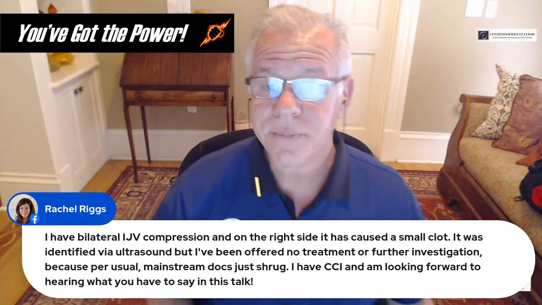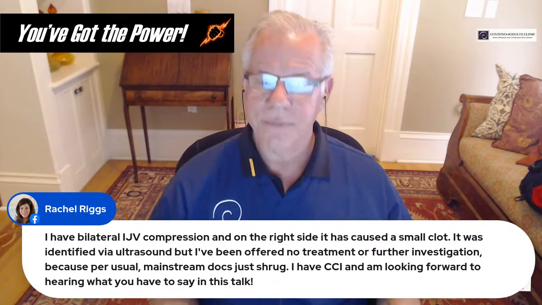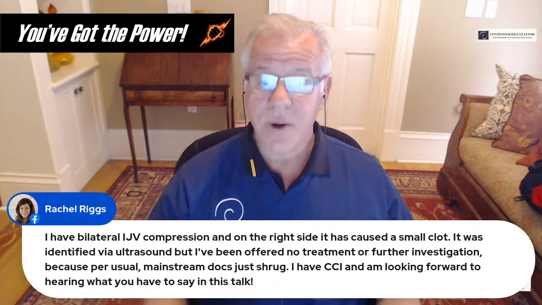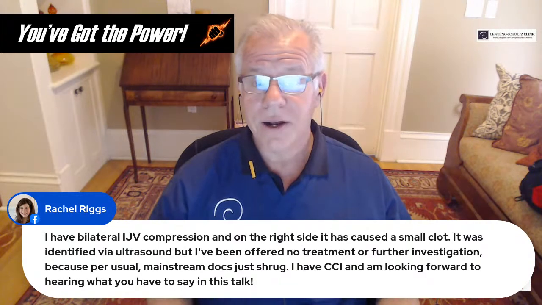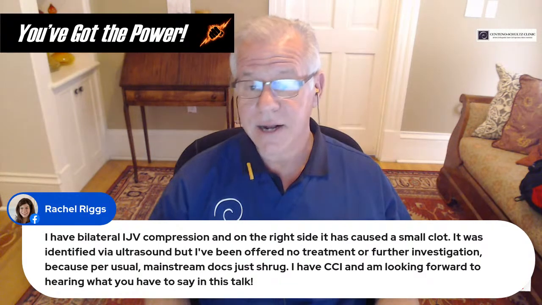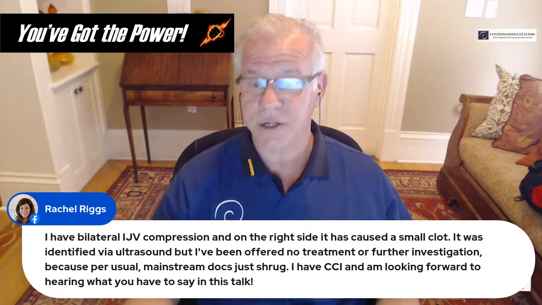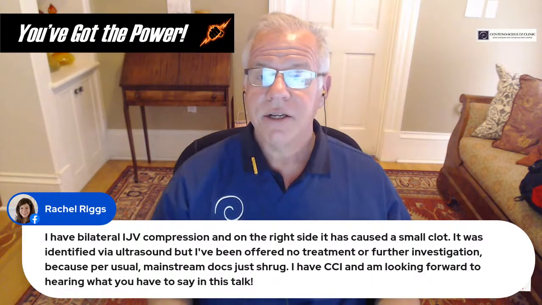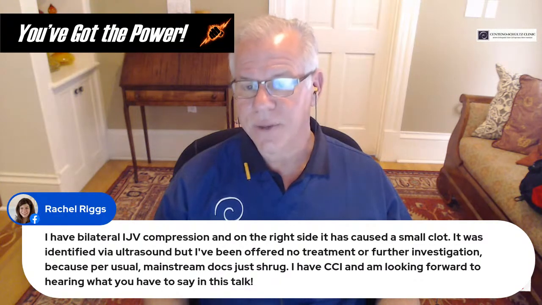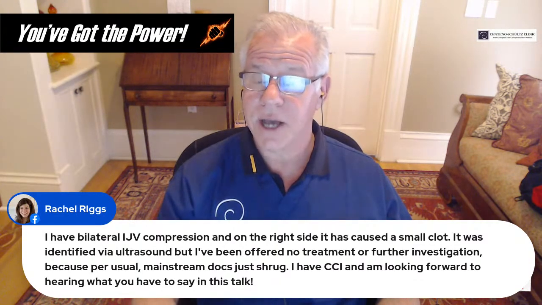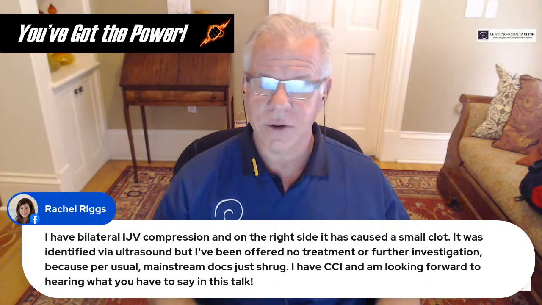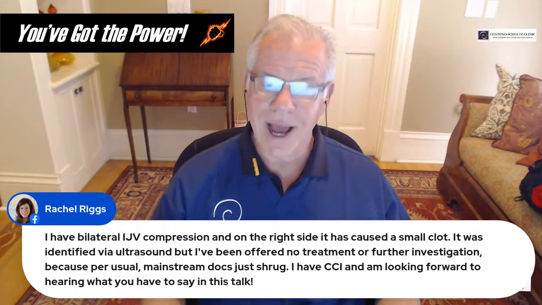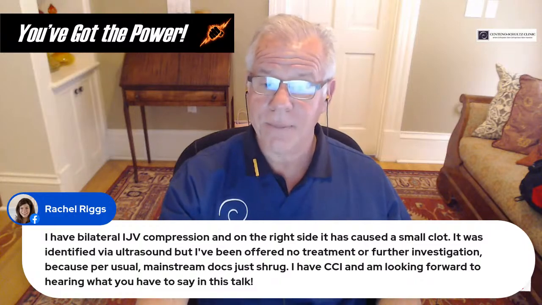Yeah, so Rachel, if there's a small clot there, probably best to get a CT venogram and see what's going on there. If there's a clot, the standard thing would be to anticoagulate you, i.e. put you on medications to thin your blood. So that's the standard treatment. Now, I'm not quite sure when that was identified, and we generally don't use ultrasound to look for IJV compression because it's not as reliable as a CT venogram.